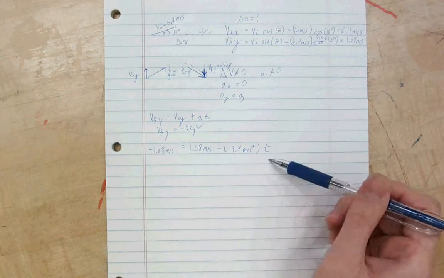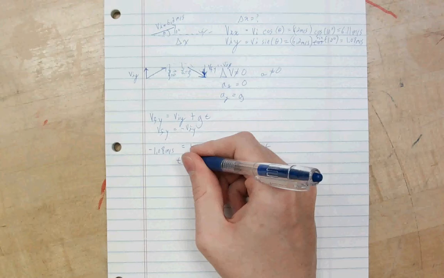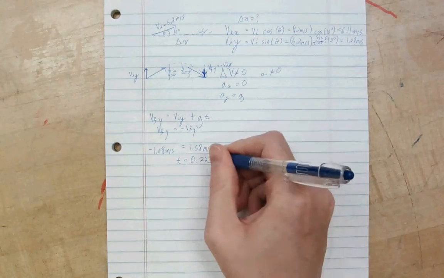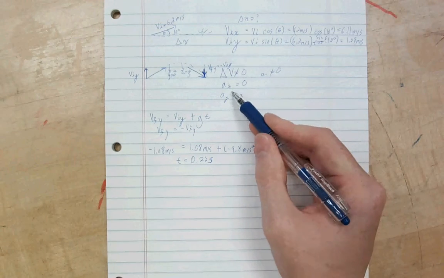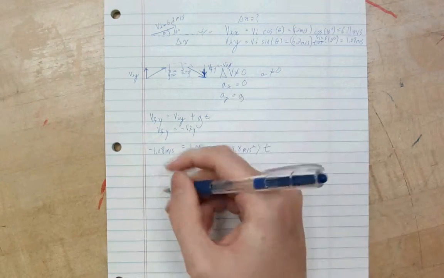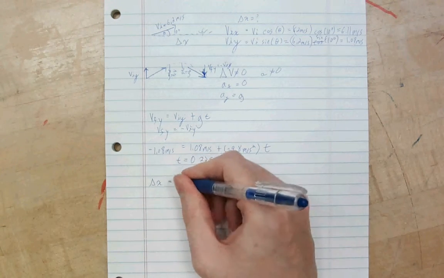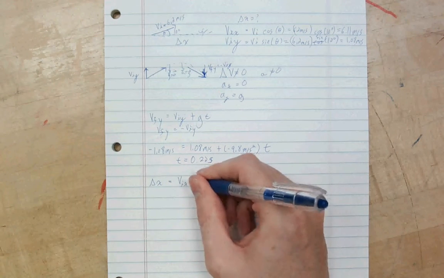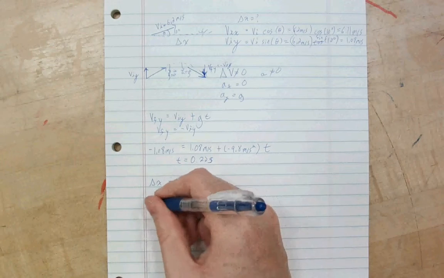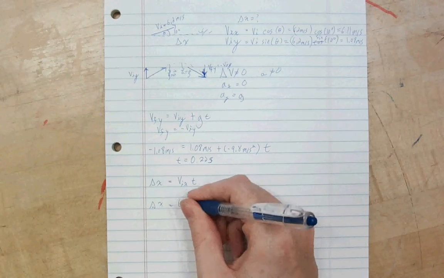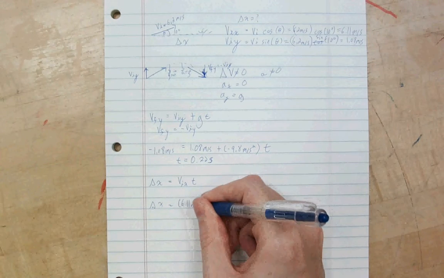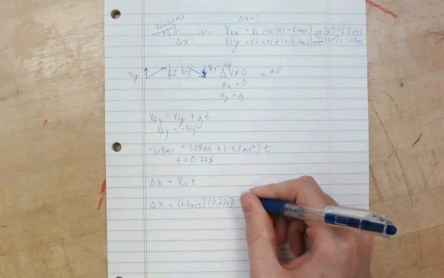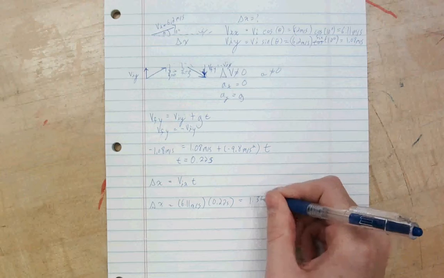And if you do out the algebra here, you find that the time the fish is in the air is 0.22 seconds. And we already decided that there's no x acceleration, so now finding delta x, the equation is simply the initial x velocity times time in the air. So delta x equals 6.11 meters per second times 0.22 seconds. And when I do that, I get 1.34 meters.